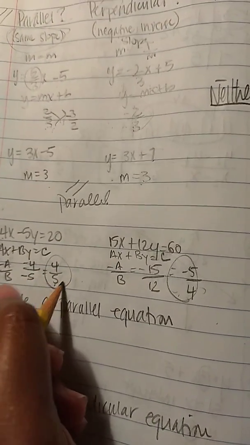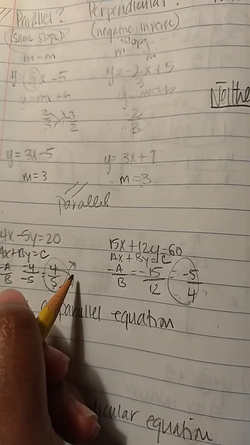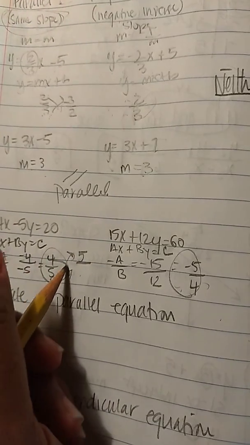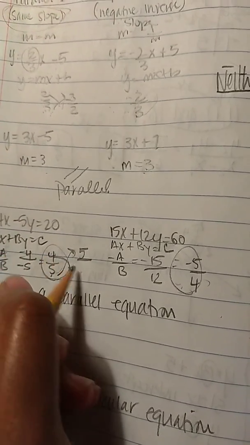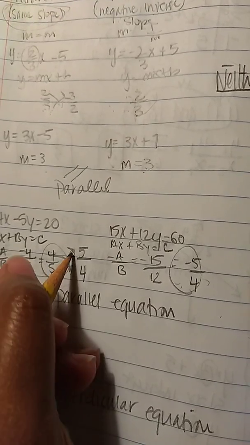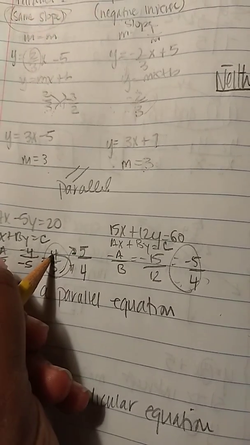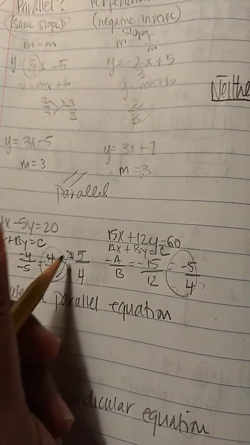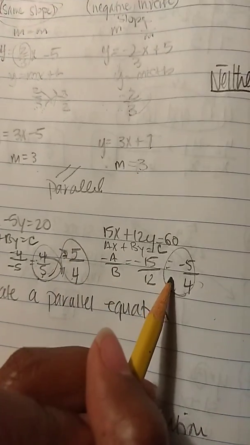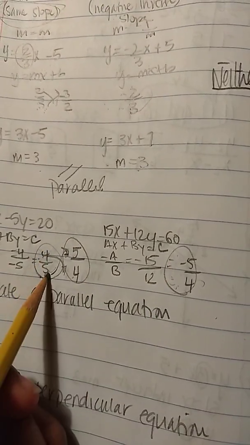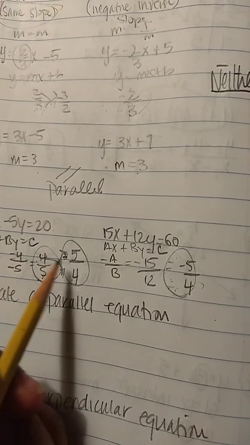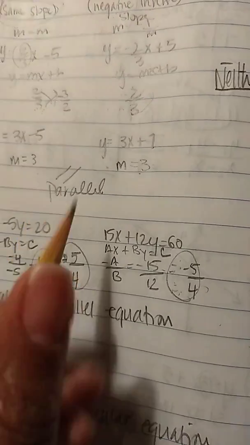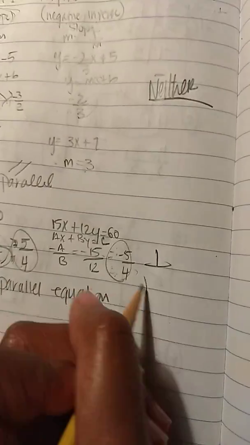So I have to determine, well, this is positive and this is negative, so that's a good sign. Now I need to find the reciprocal, which puts the 5 from the bottom on top, and the 4 goes from the top to the bottom. Then I have to change the sign, positive to negative. Oh, look, that's what happened here. 5/4 is the inverse of 4/5, and it is the negative inverse, i.e., it was positive, now it became negative. These two lines are perpendicular.